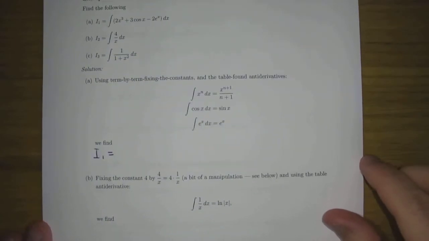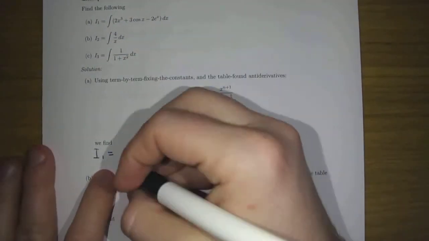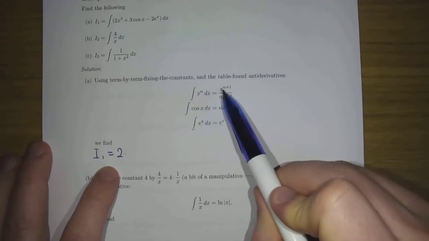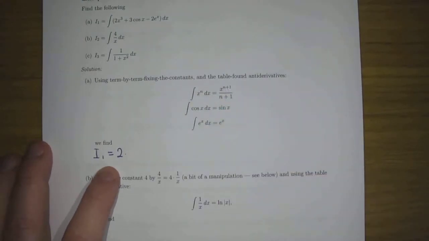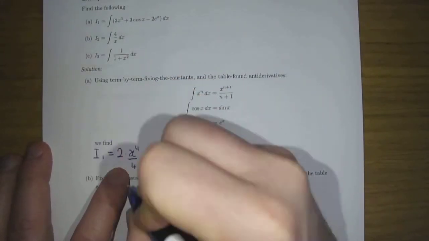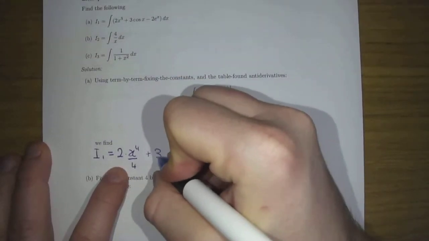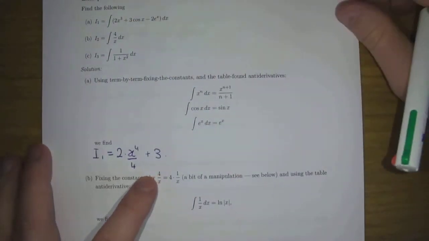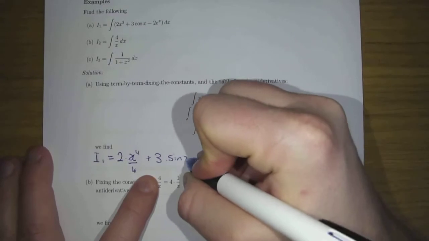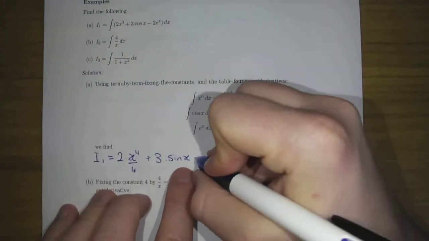First we're going to do 2x cubed. Fix the 2 because it's a constant, and then the antiderivative of x cubed is x to the 4, so you add 1 to the power and divide by the new power. So it's going to be x to the 4 divided by 4. Plus, fix the 3. What is the antiderivative of cos of x? It is sine of x. And finally, fix the minus 2.